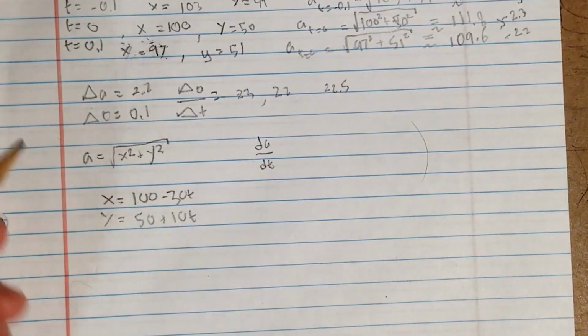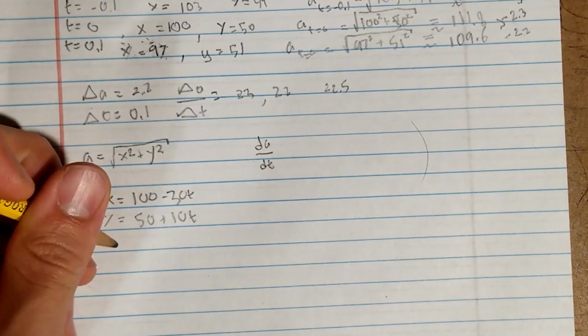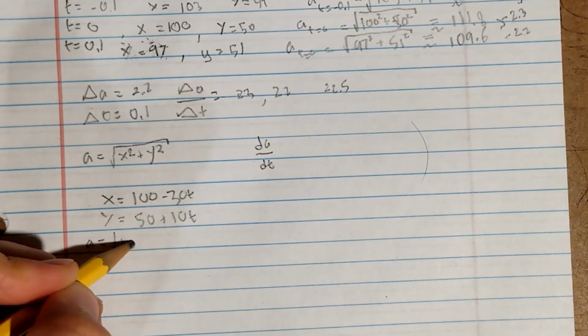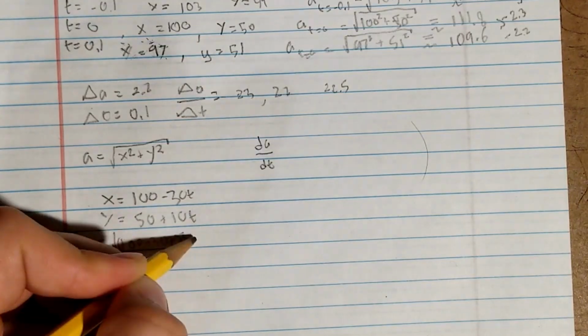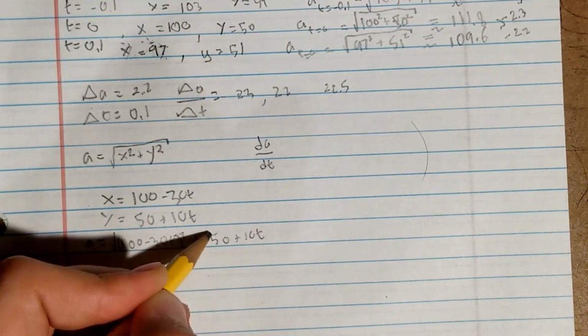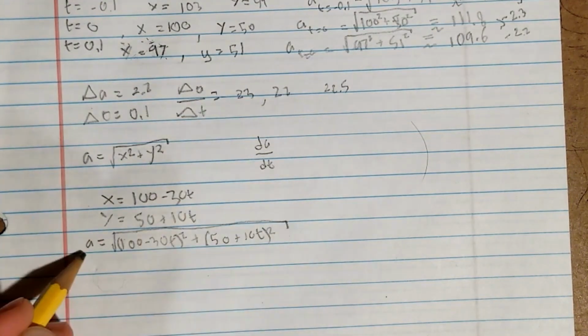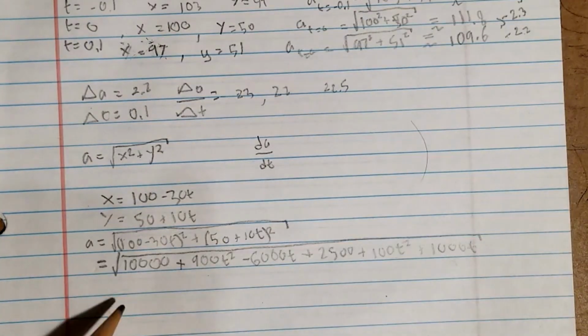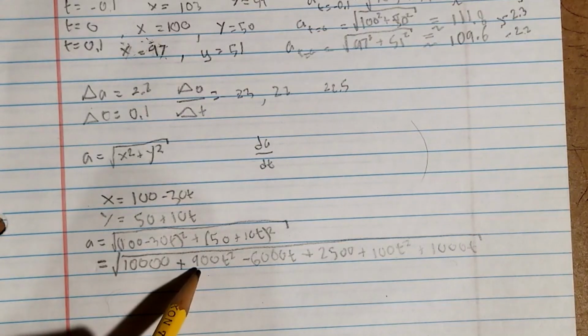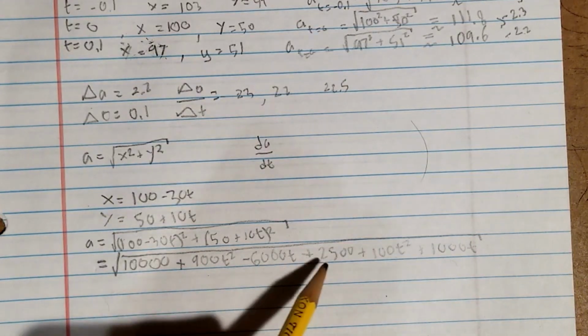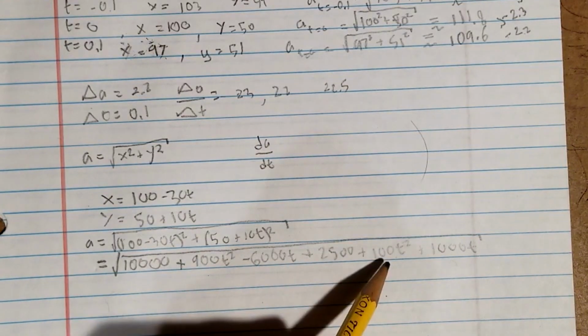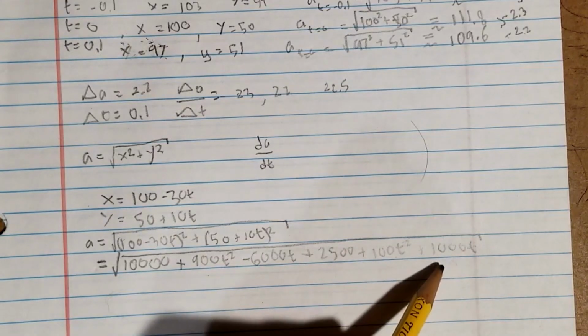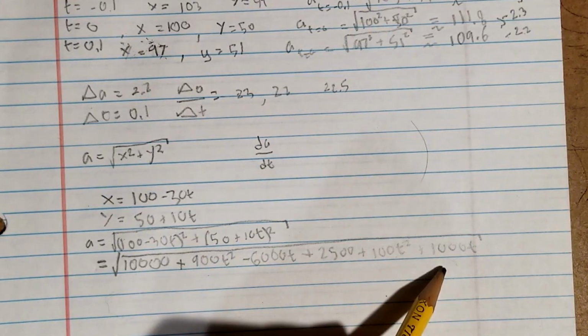And then we can write this out. A equals the square root of the sum of (100 minus 30t) squared and (50 plus 10t) squared. Let's try to simplify this a little bit. Expanding first, we get A equals the square root of 10,000 plus 900t squared minus 6,000t plus 2,500 plus 100t squared plus 1,000t.